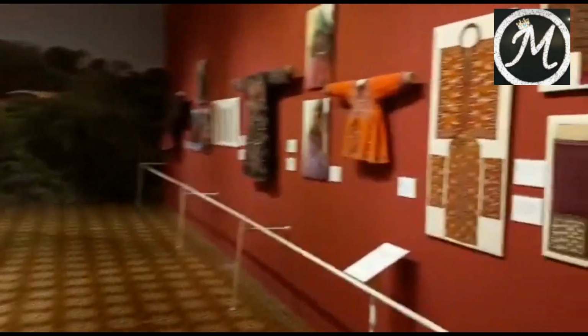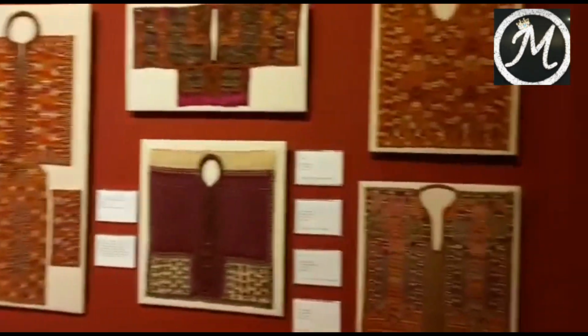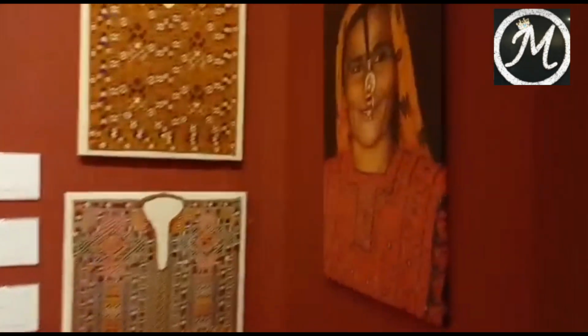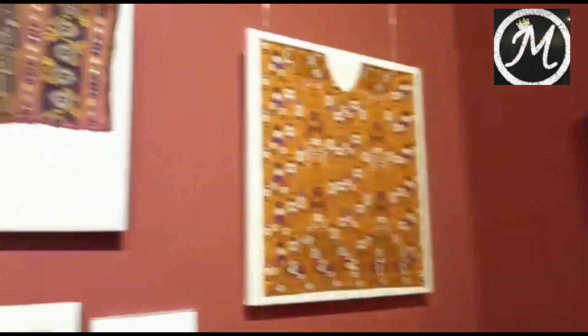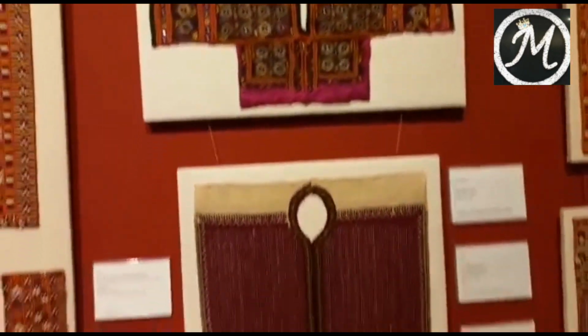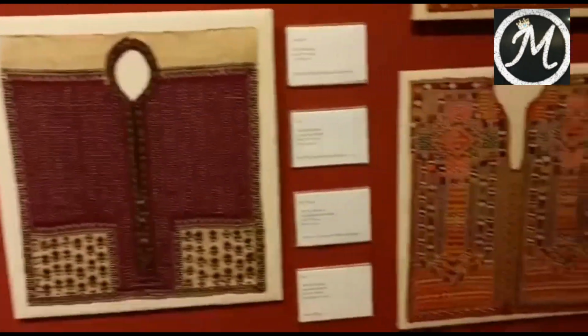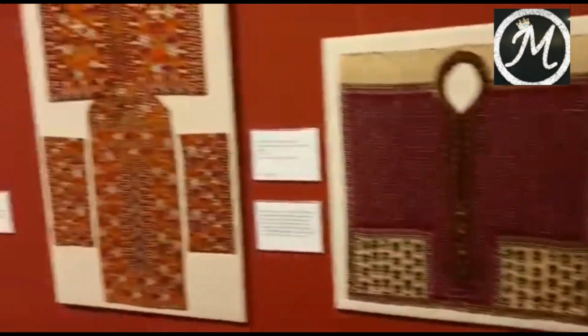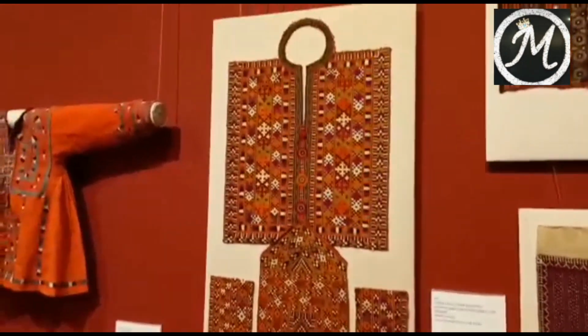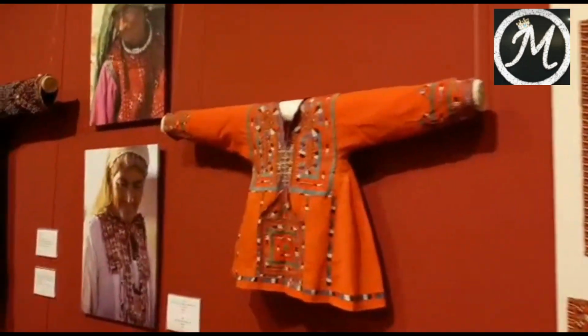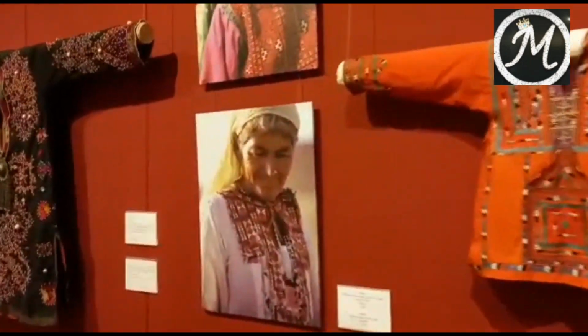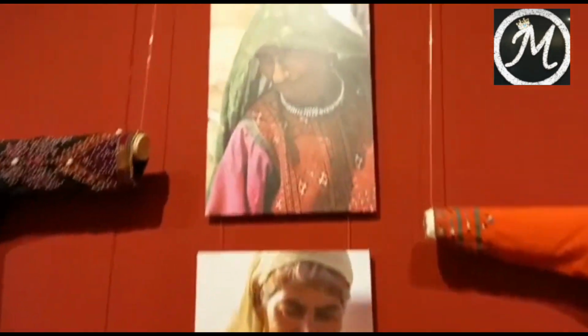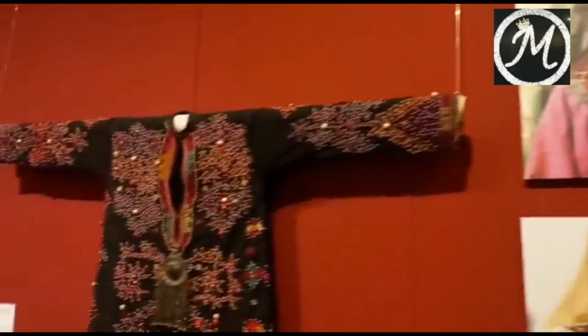Right now we're entering another hallway filled with more clothing. This is one of the women who made these. They work very hard and they get paid actually very little. So the whole point of the setup for this is to show the Sindhi cultural embroidery pieces and to expand and know more knowledge about the culture.